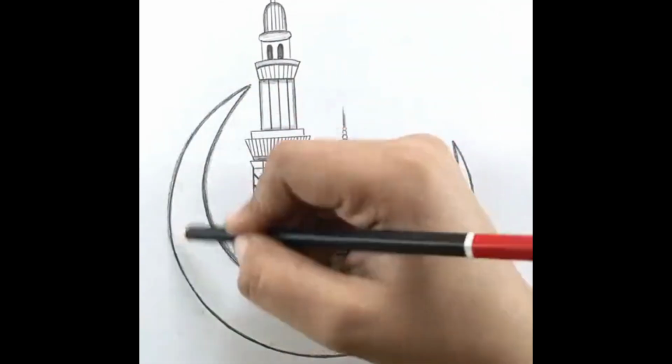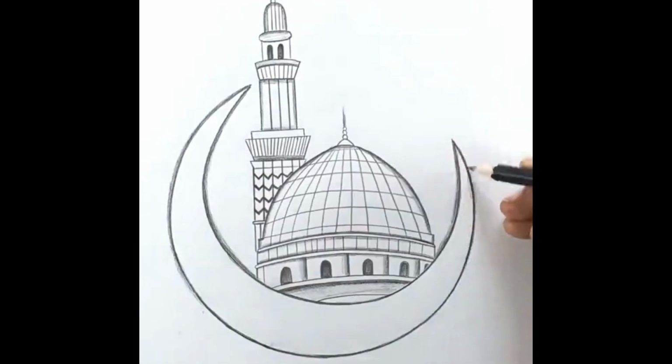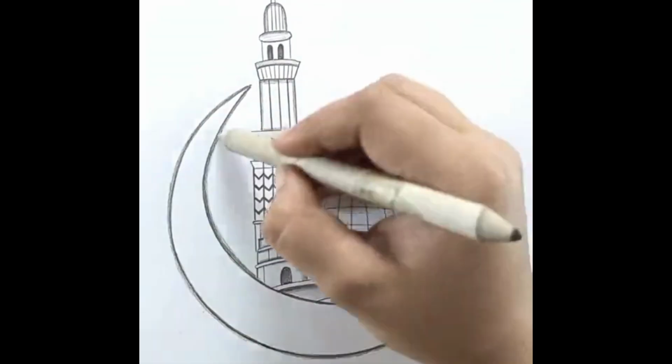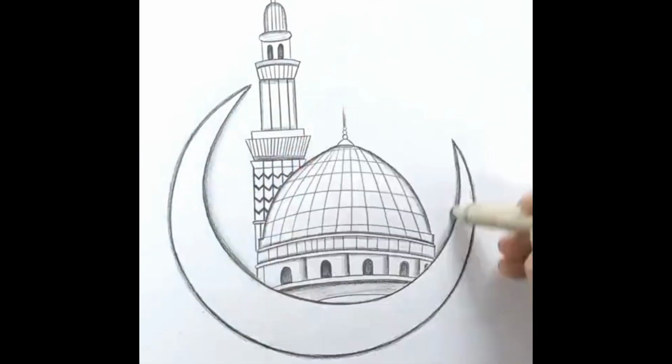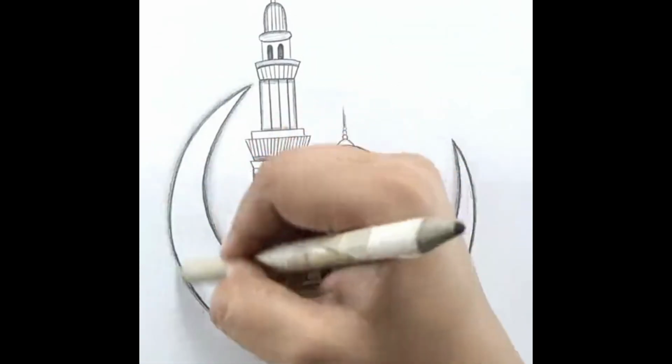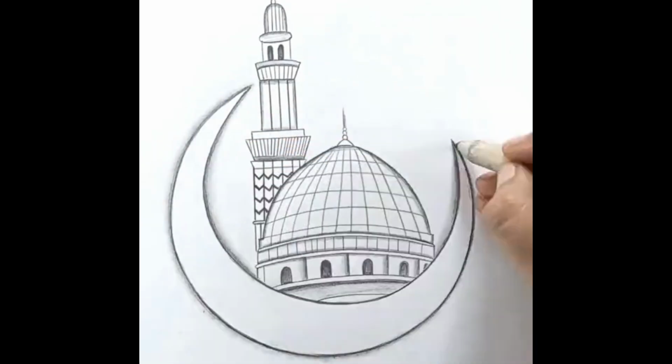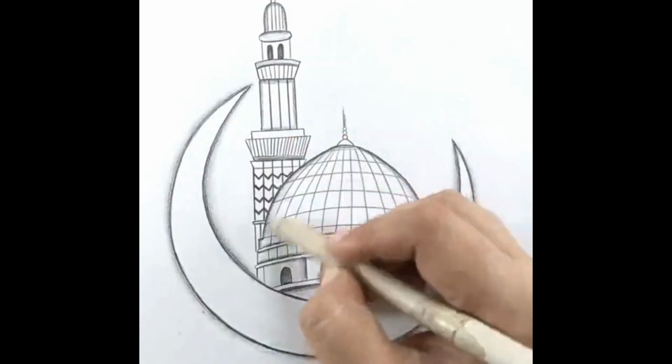Refine your lines. Go over your pencil sketches with darker lines. Once you are satisfied with the layout and details, add shading to create depth and make the buildings look more three-dimensional. Step 9. Final touches.